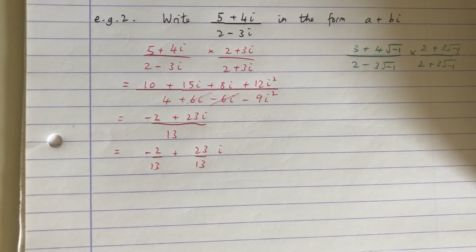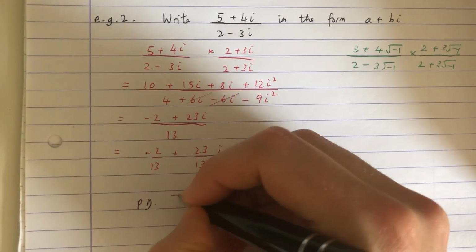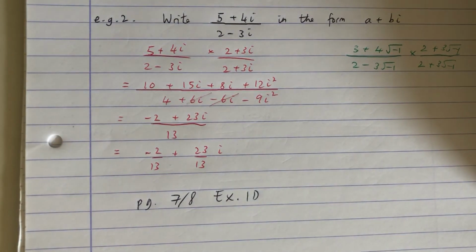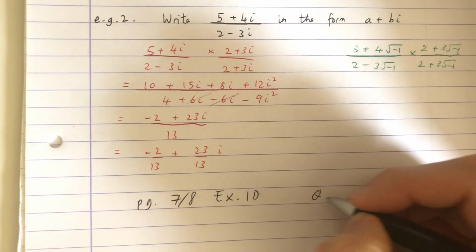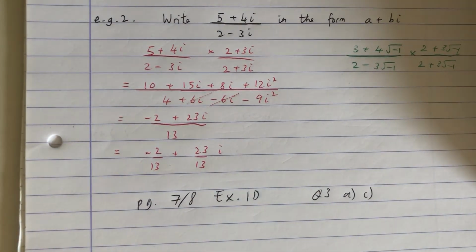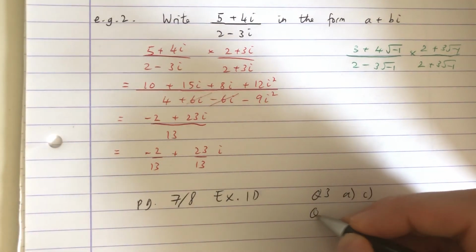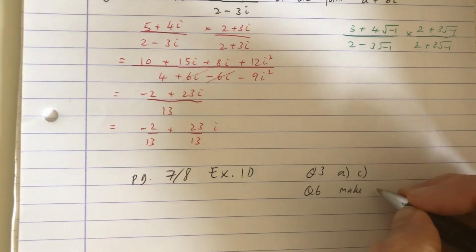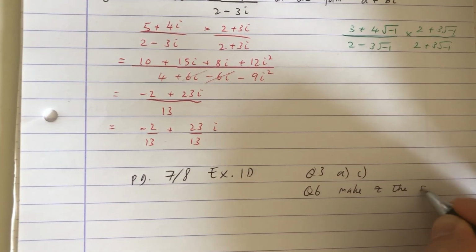Now the questions I'd like you to try today are on page 7, exercise 1D. Go on to page 8 as well. And you're going to try question 3, part A and part C. Question 6. I'll give you a clue with this: make z the subject.